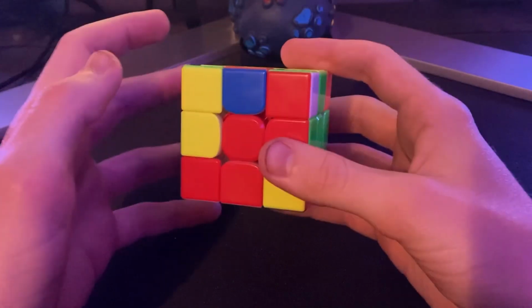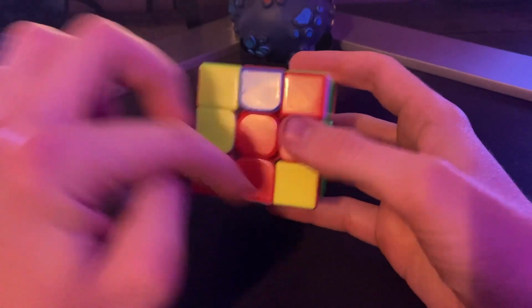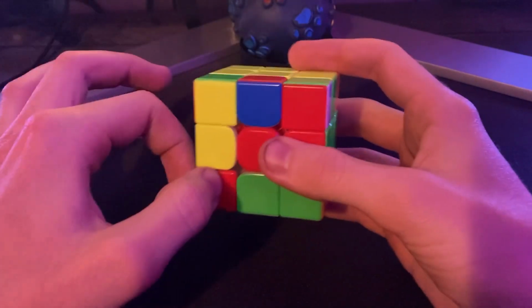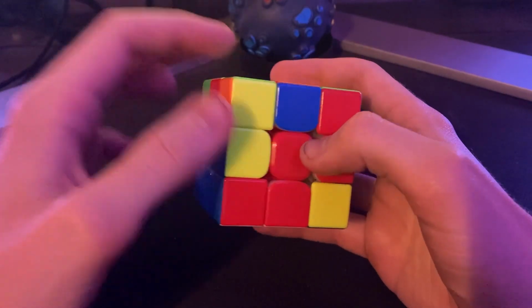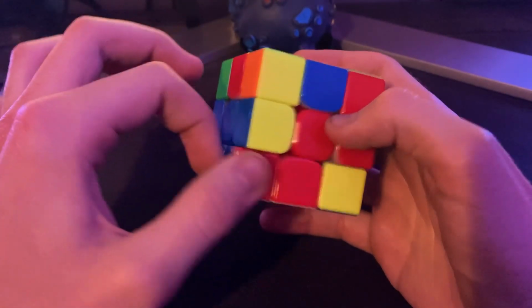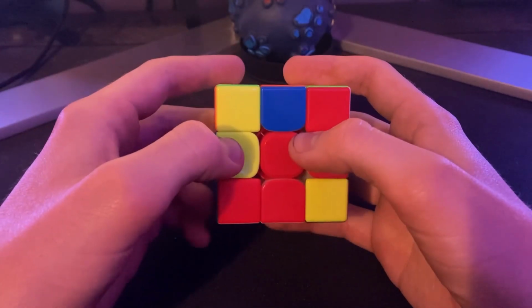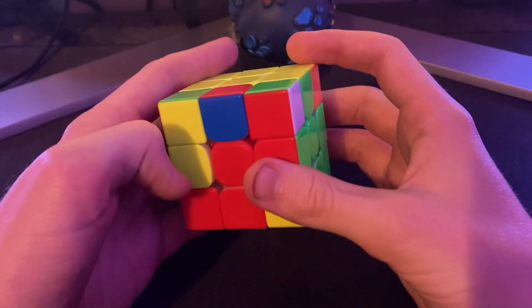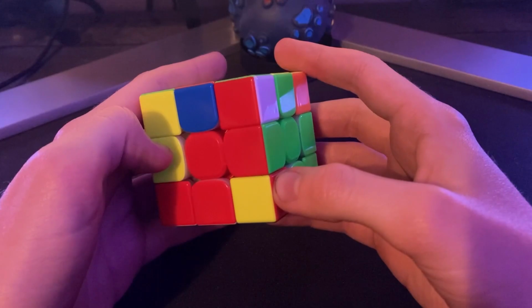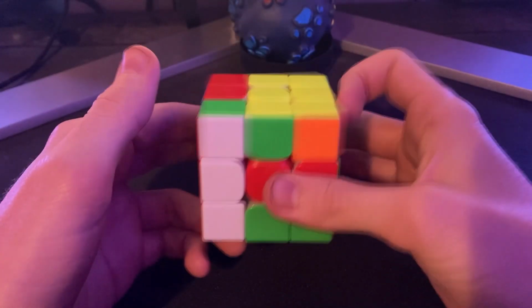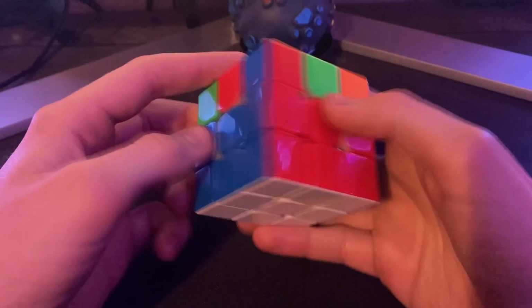Props to you if you spotted this, but both of these two pieces are solved the same exact way in this scenario, because if we were to bring this here, this goes in here and then we move it back, and also we would need to move this out of the way, bring in this edge piece, and then move it back. This can actually happen simultaneously. Let me go ahead and demonstrate that for you. I'm going to solve both of these at the same time, and voila.